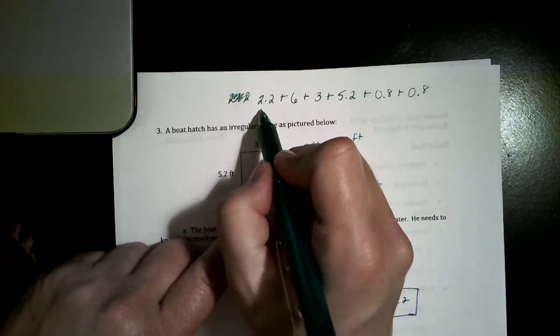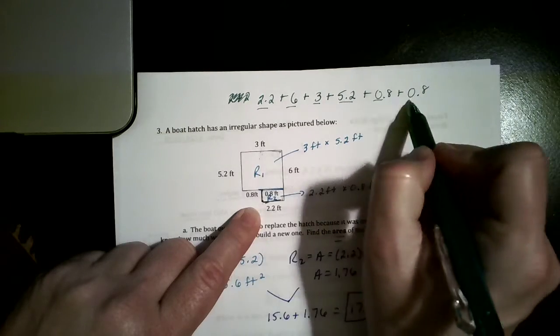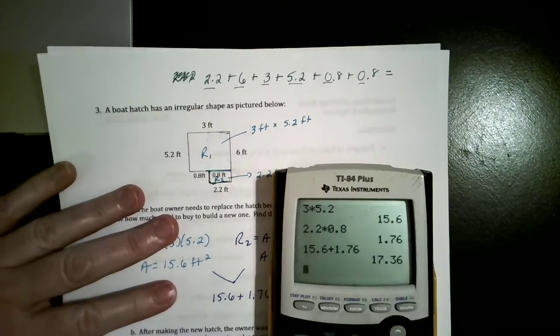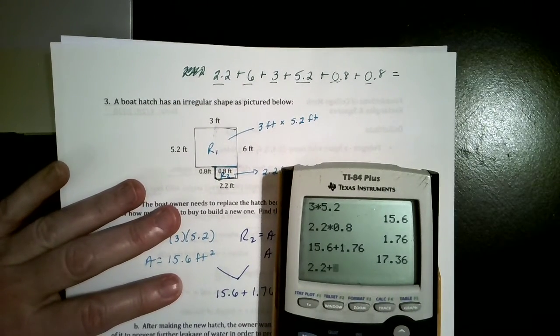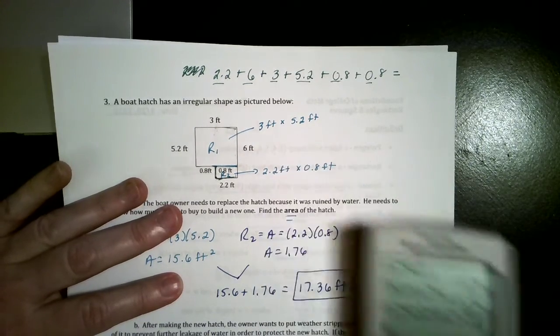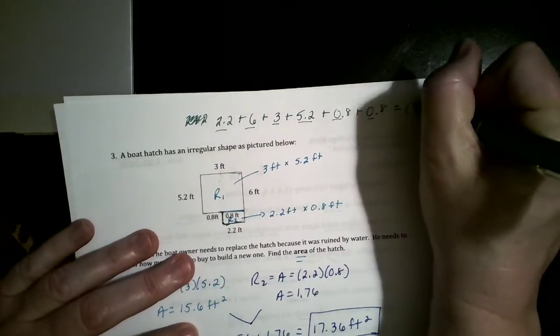Now I like to double check. I got 1, 2, 3, 4, 5, 6 sides. And I'm just going to add them up. So 2.2 plus 6 plus 3 plus 5.2 plus 0.8 plus 0.8, which is 18 feet of weather stripping.